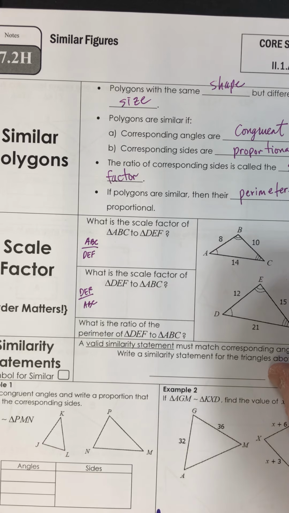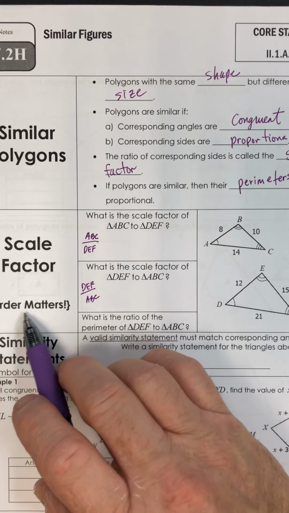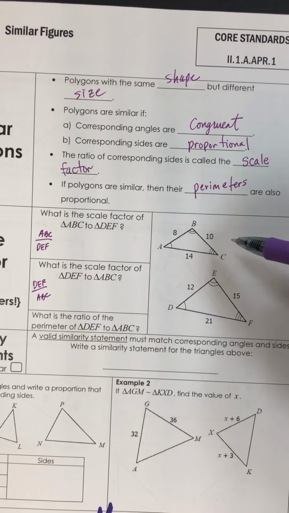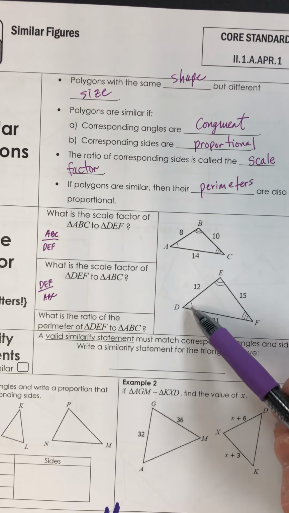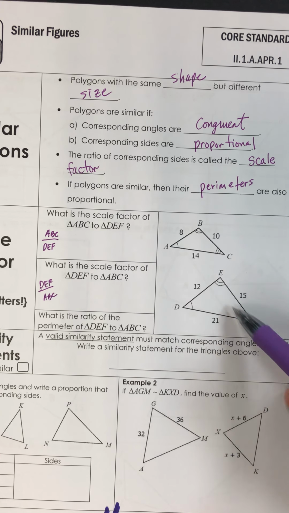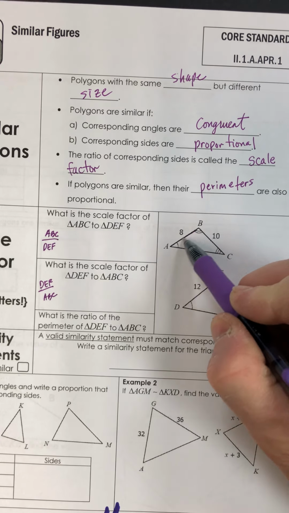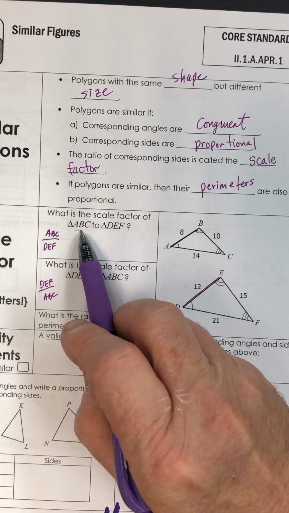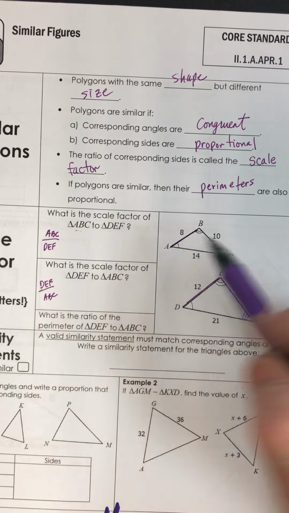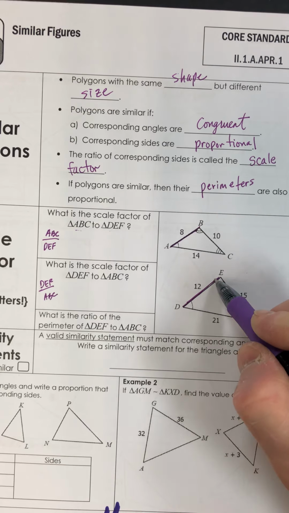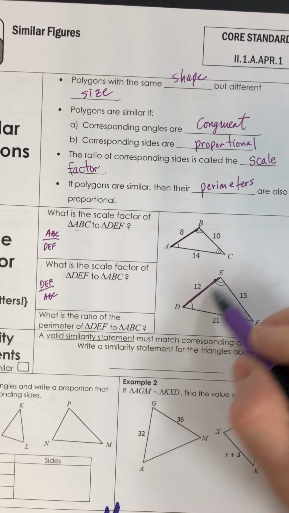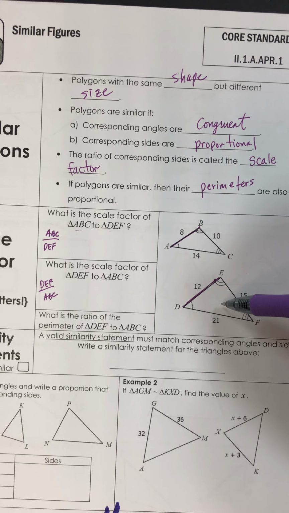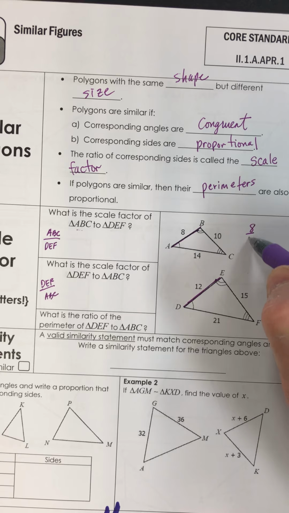All right, order matters here. So let's look at our two triangles. What is the scale factor? Well, we could match up the sides. Notice how the triangles are marked with their angles. So this side here, A to B, is going to match up with D to E, just like our statement, A to B matches with D to E. So AB over 12, or 8 over 12, because it's triangle ABC over DEF. So it would be 8 over 12.